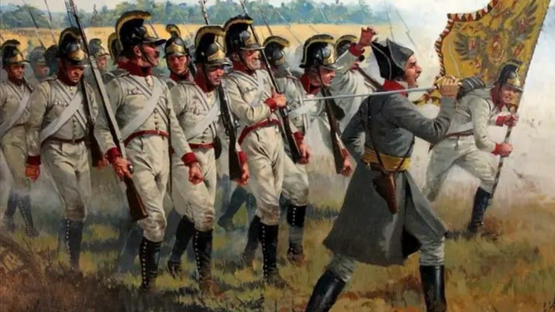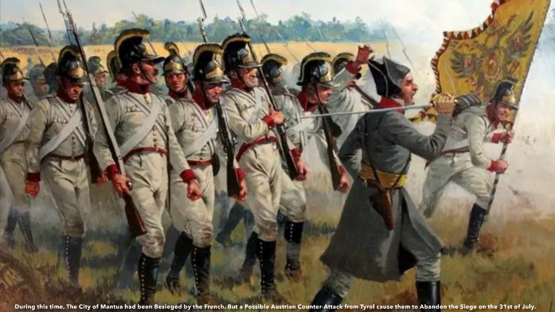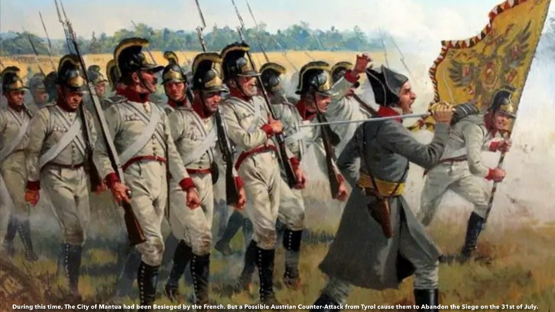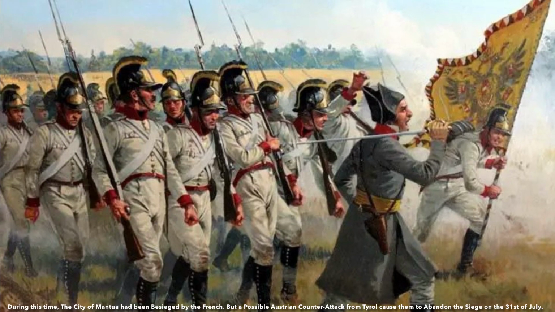During this time, the city of Mantua had been besieged by the French, but a possible Austrian counterattack from Tyrol caused them to abandon the siege on the 31st of July.